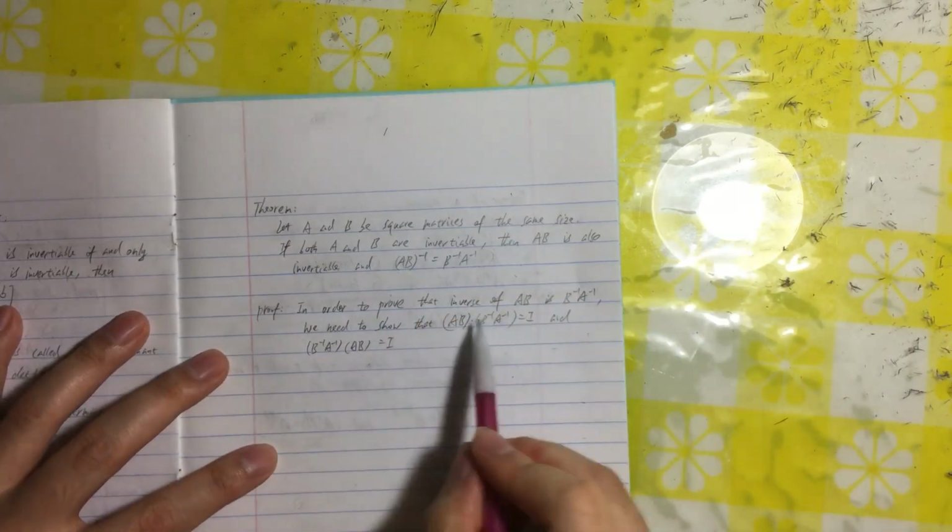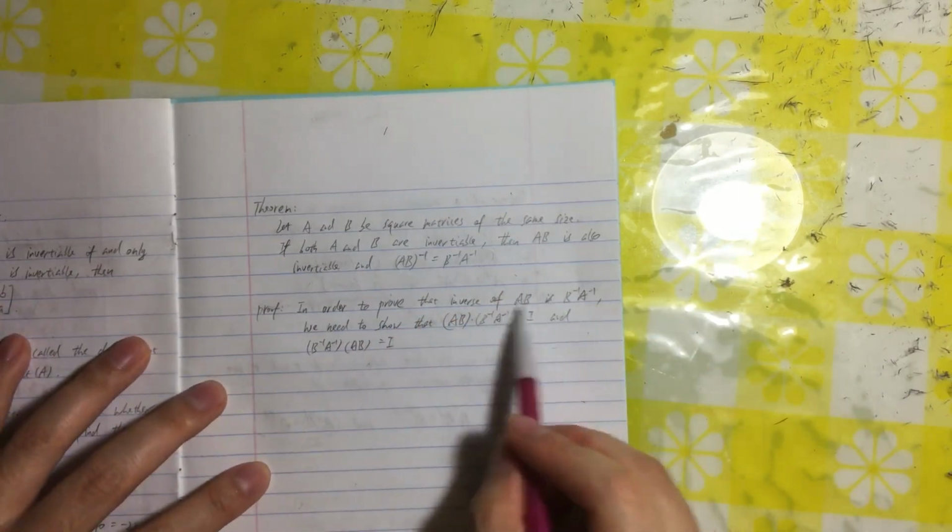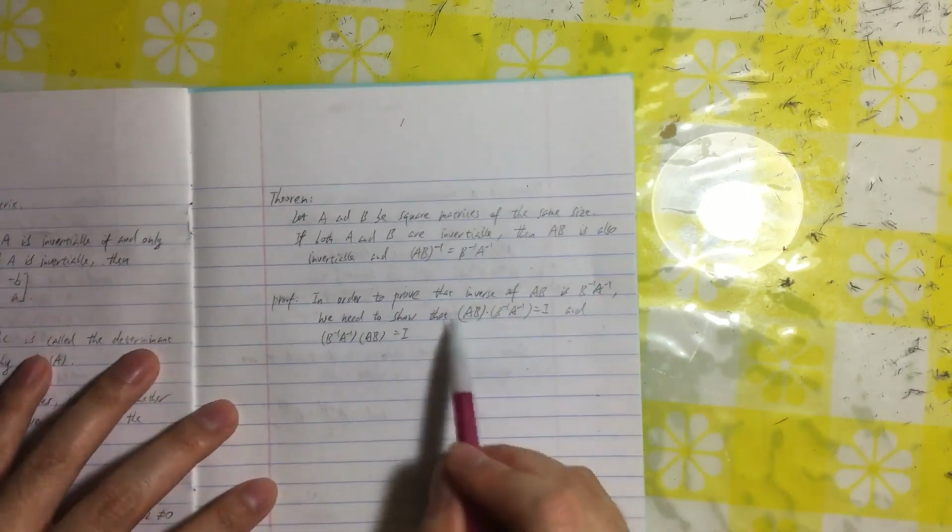We need to prove these two statements to show this is the inverse of AB. Let's prove the first statement first.